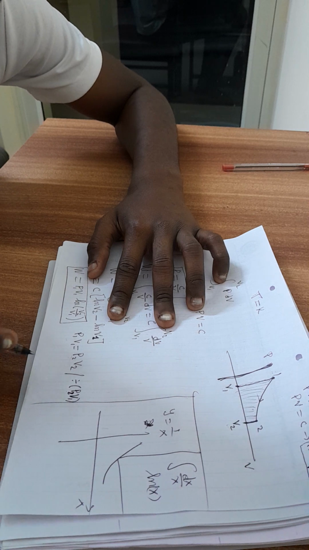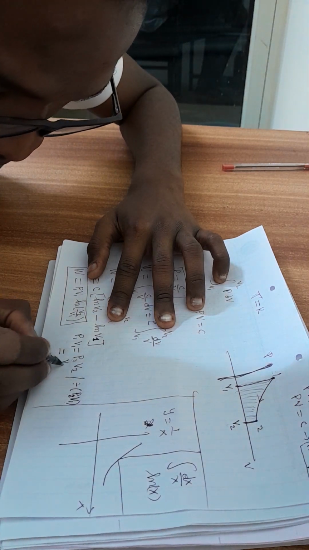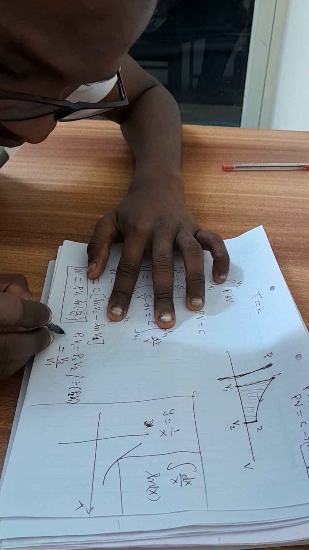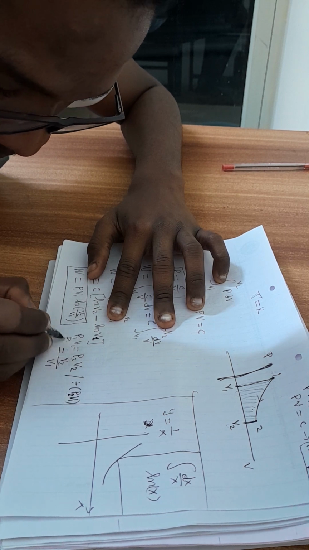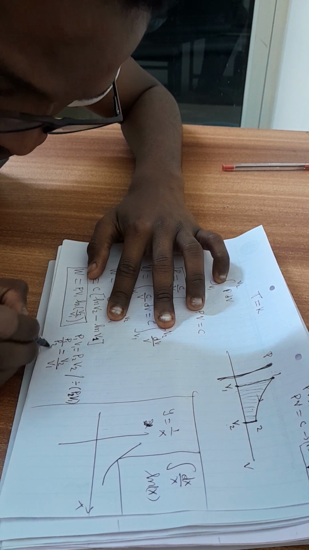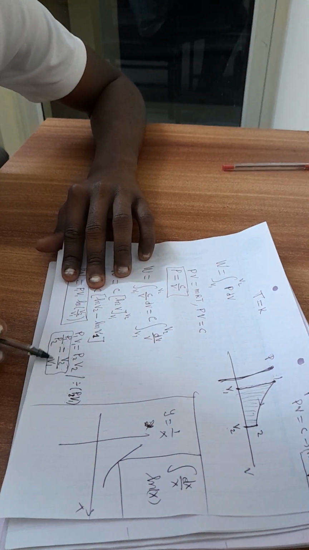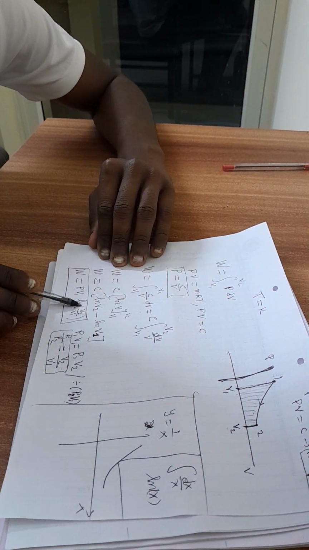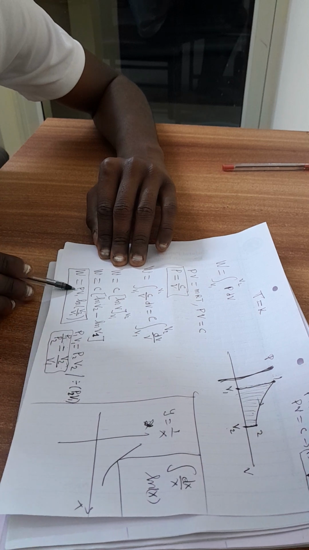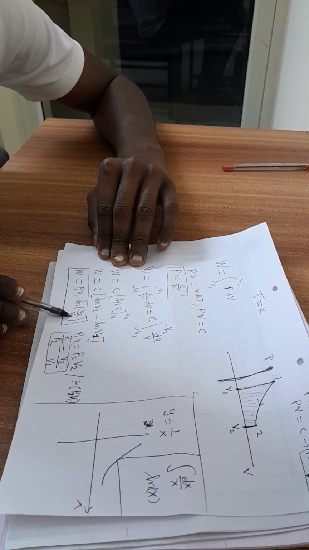Here you will get V2 upon V1, and here you will get P1 upon P2. As they are the same, I can substitute.